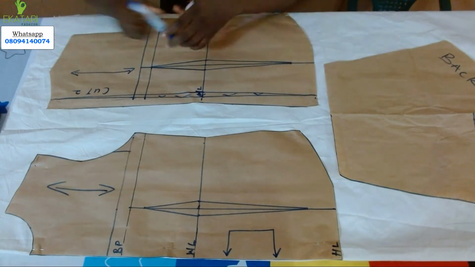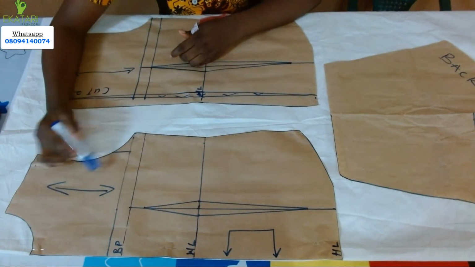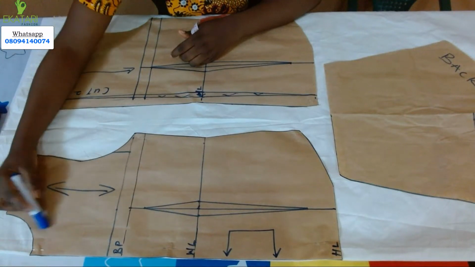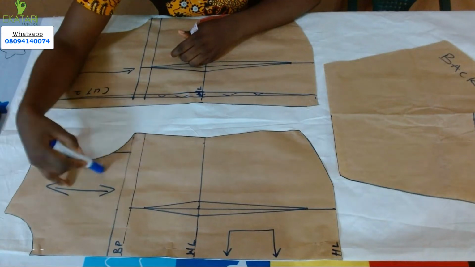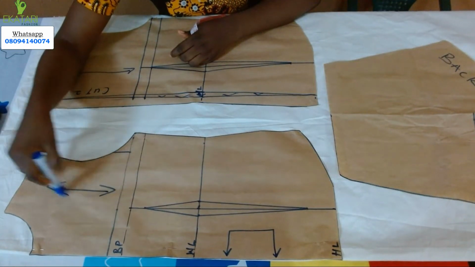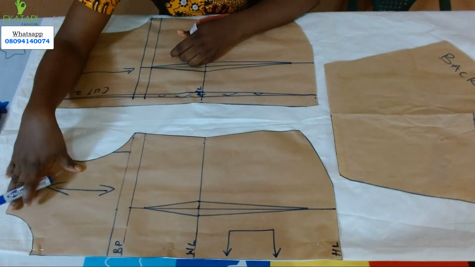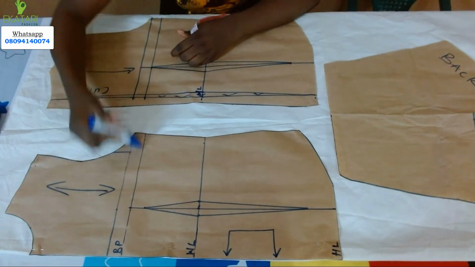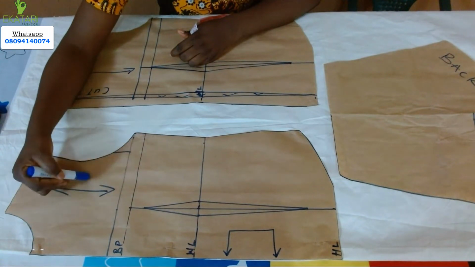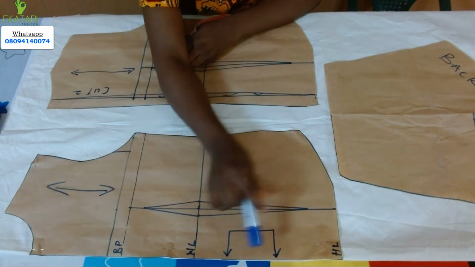And sometimes you see it across this way, it means you should place your fabric on bias like this. So this way means you should keep your fabric just the way I placed it. This way you keep it the opposite, and this you cut on bias. Then this is on fold.